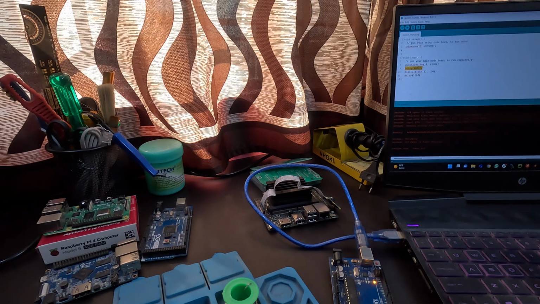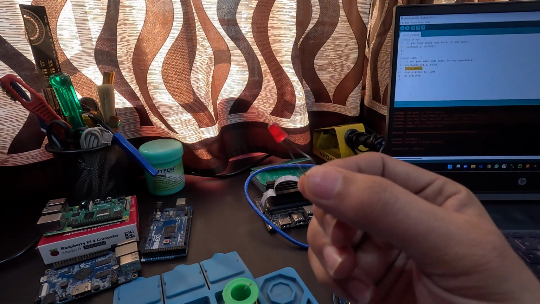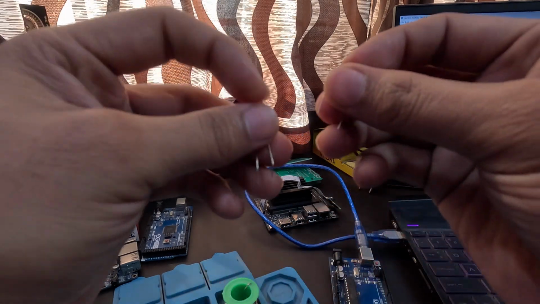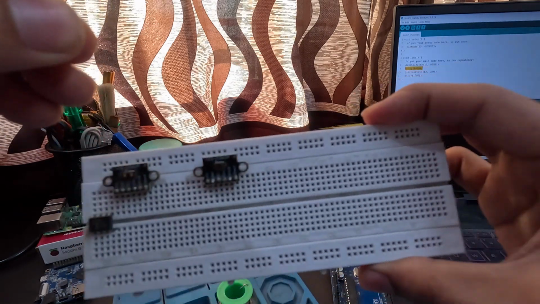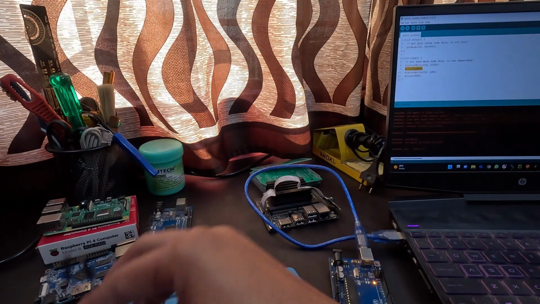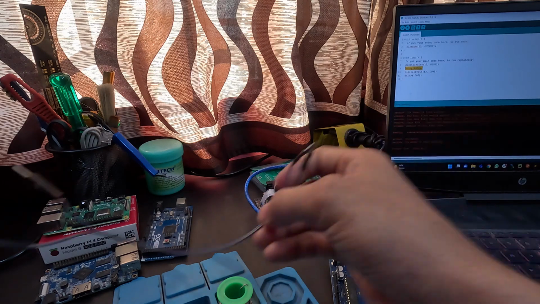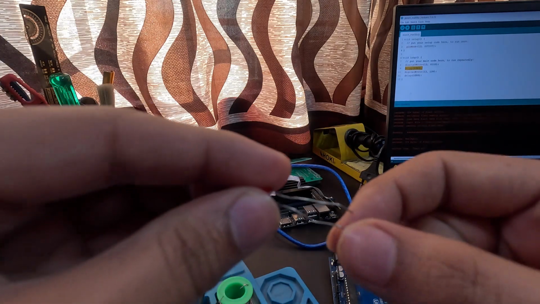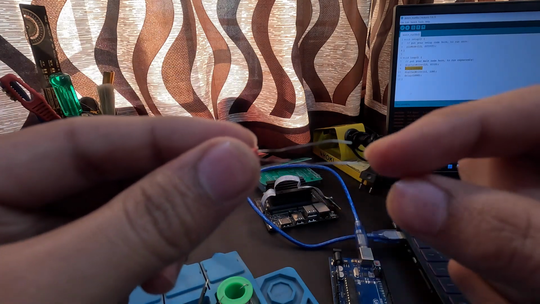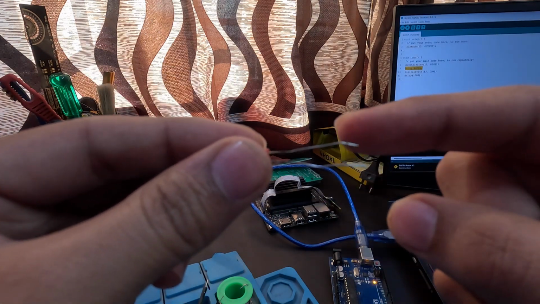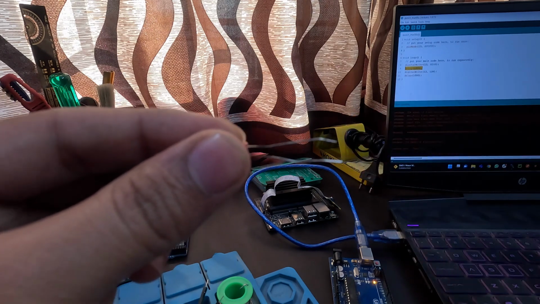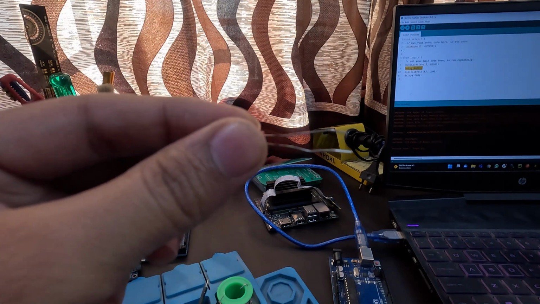Now we'll check how to make a blinking LED. So we have an LED. We will be connecting our LED with a resistor, and we should have a breadboard and a jumper wire. Okay, so the connection will be as it is. We have an LED here. It has a long leg and a short leg. So the long leg should be on the positive side and the short leg should be on the ground side.